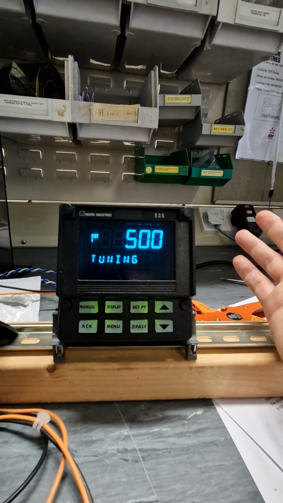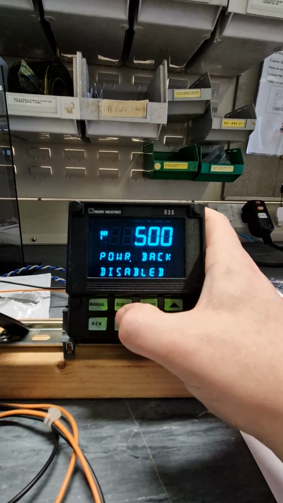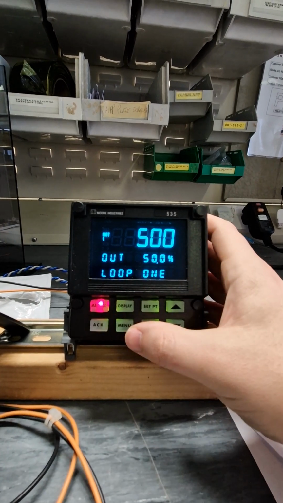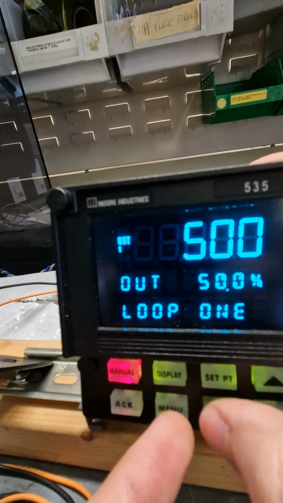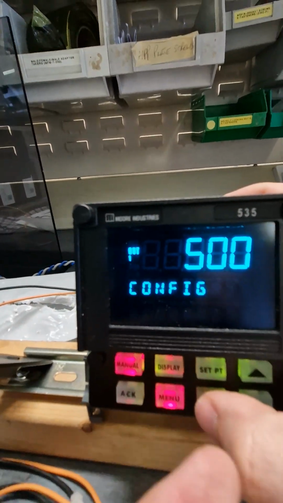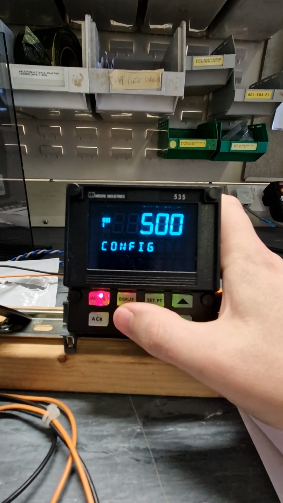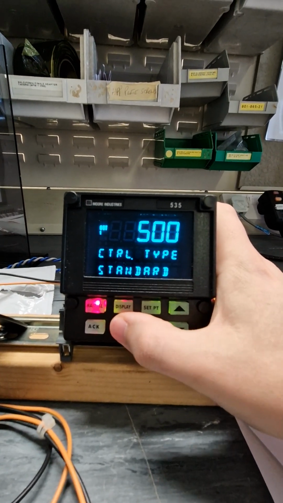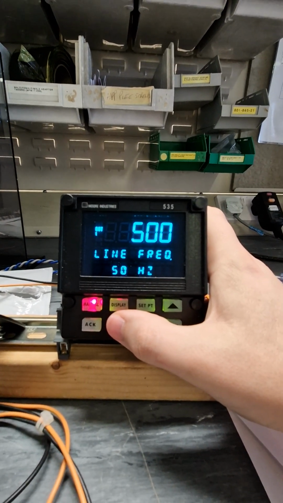So that's the tuning menu settings. In order to access the other settings, you must be in manual mode, and you press fast and menu at the same time, and then you're in the config menus. Then pressing the menu button, these are the settings that I've got at the moment for this example.